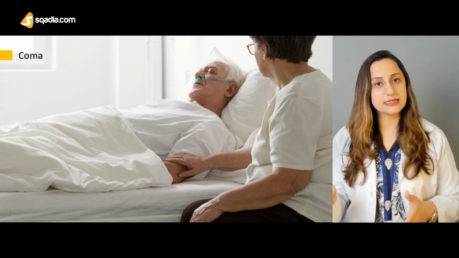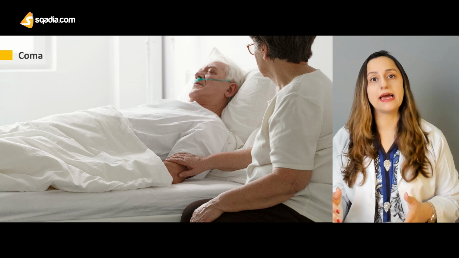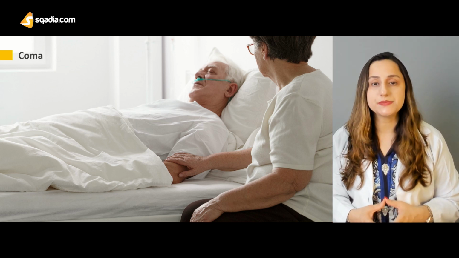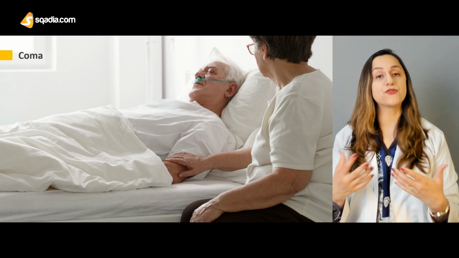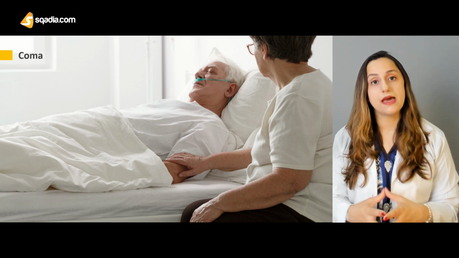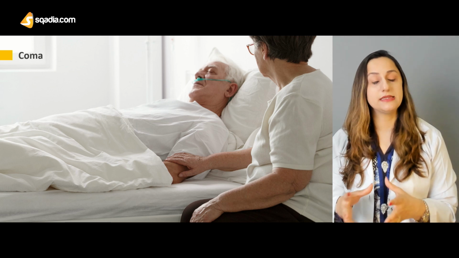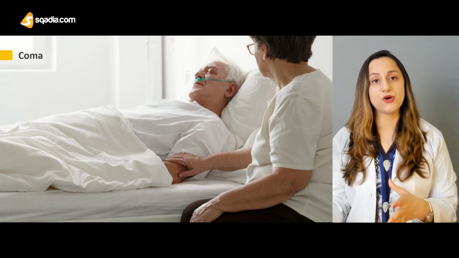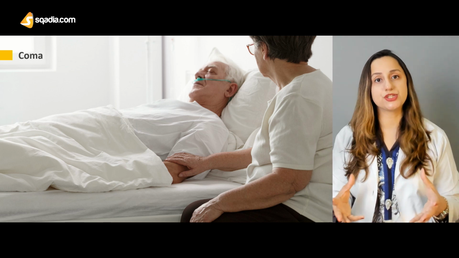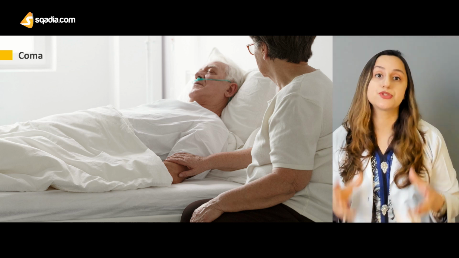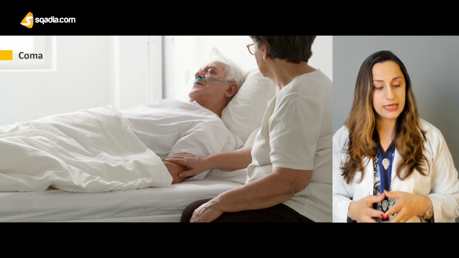Family history is again very important. You're going to look for any diseases that run in the family, and highlight the factors that can contribute to the development of this vegetative condition, this unresponsive state in the individual.